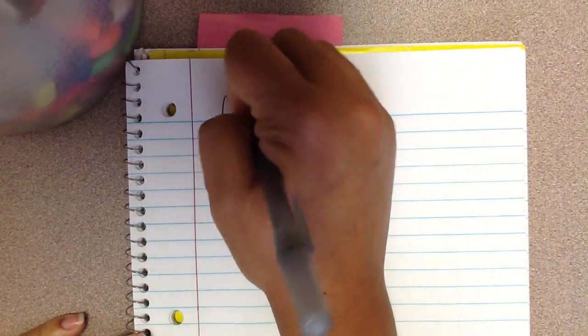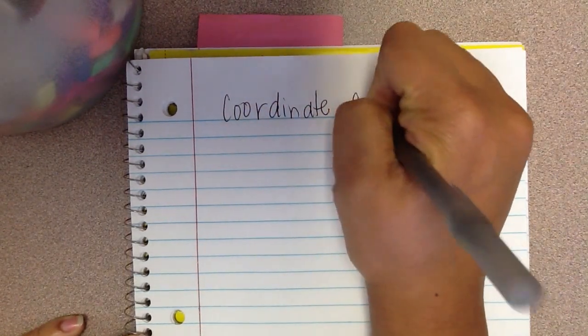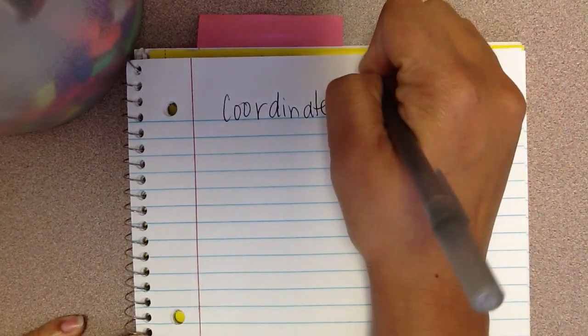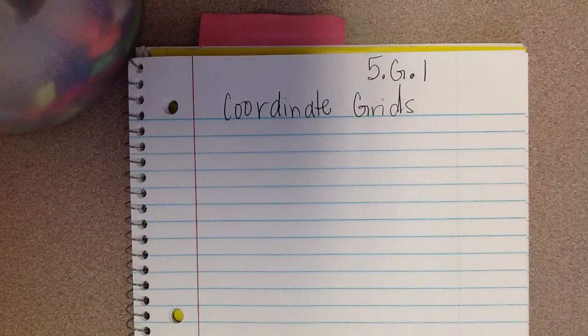Today we're going to talk about coordinate grids. So you can go ahead and add coordinate grids to your table of contents. And this is 5G1. That's a different objective.